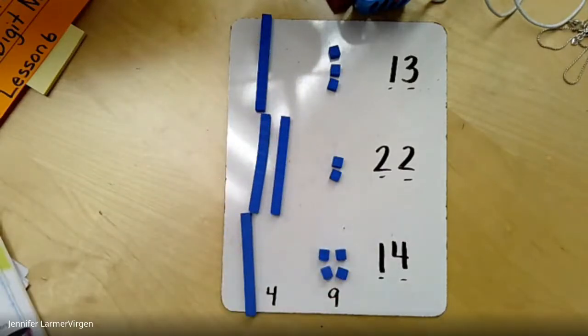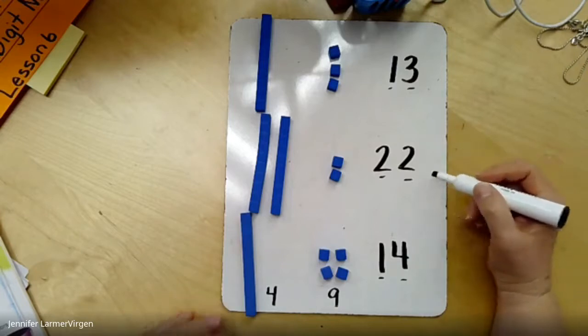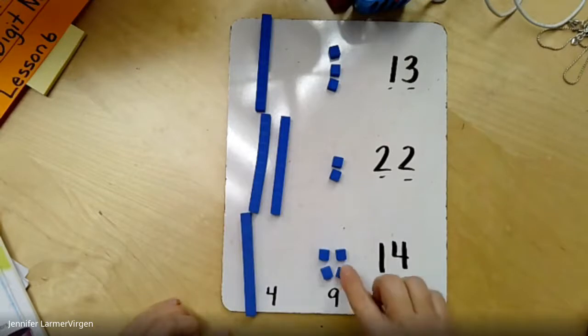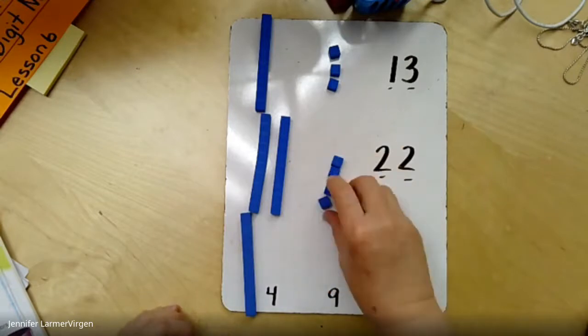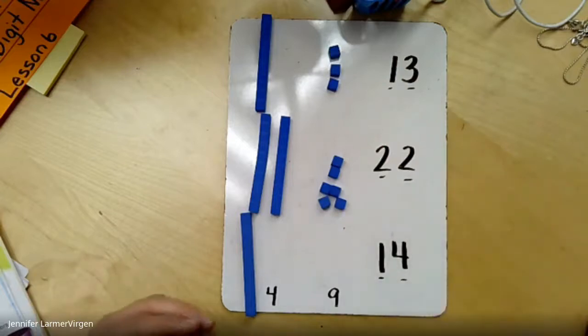So adding 3 numbers is just finding patterns. Like for example, here's 6. 6 plus 3, I know that's 9. So that's finding a pattern. That's why when adding 3 numbers, you can make 10s, you can add doubles together. There are several different ways you can do that.